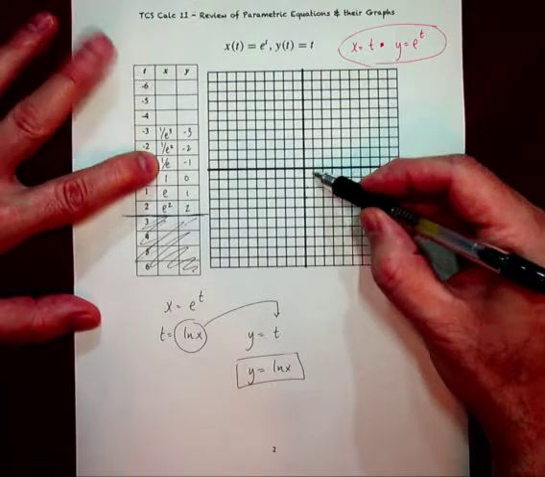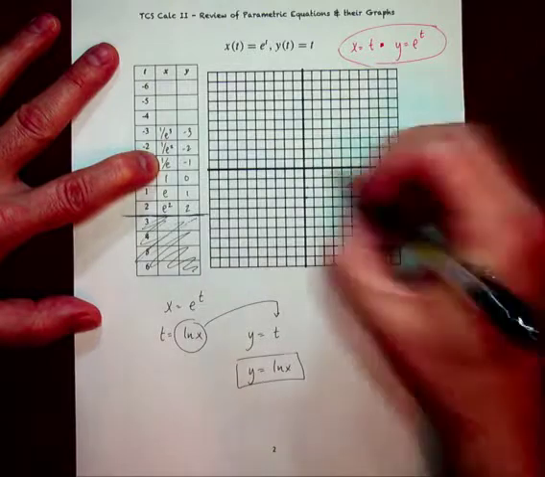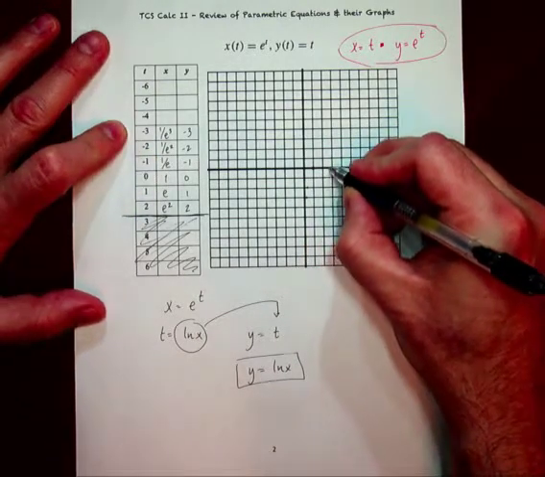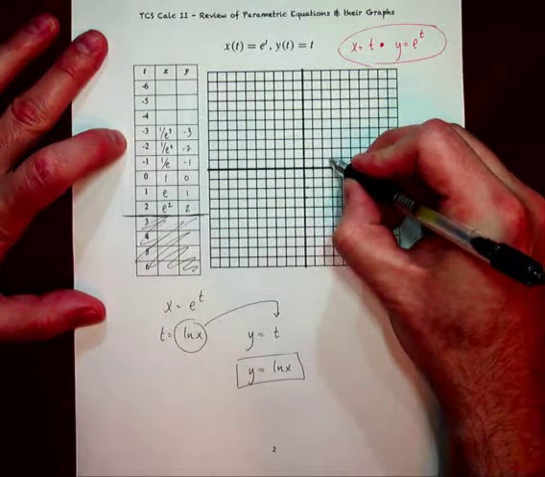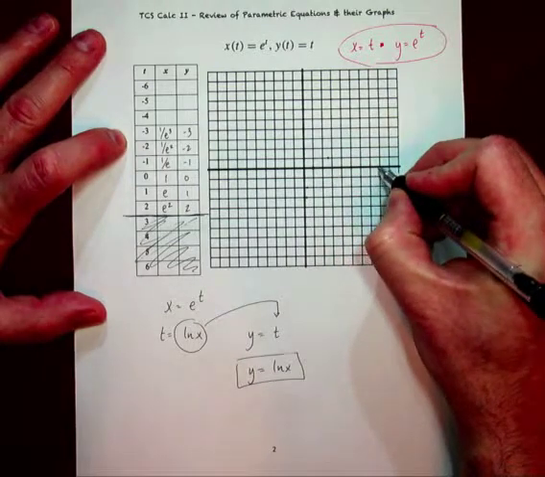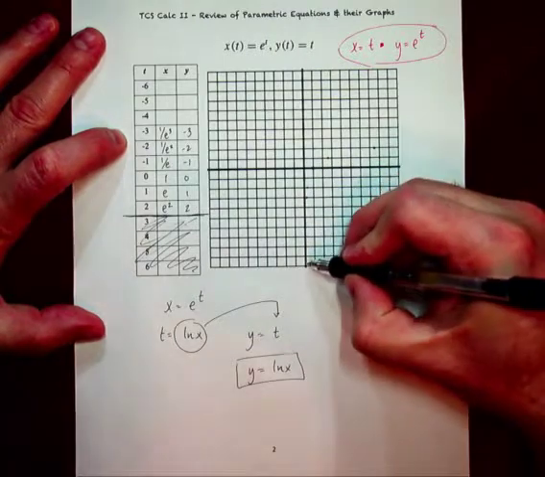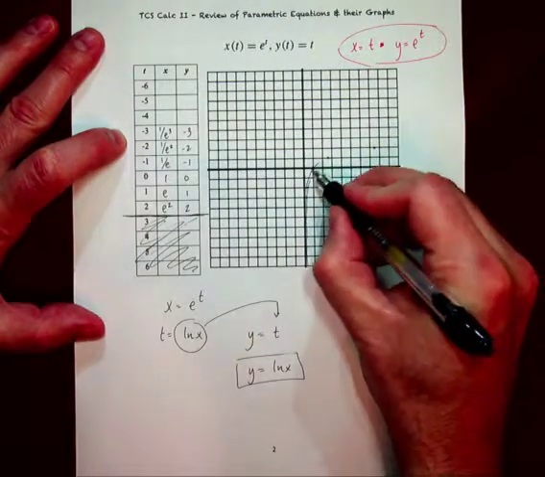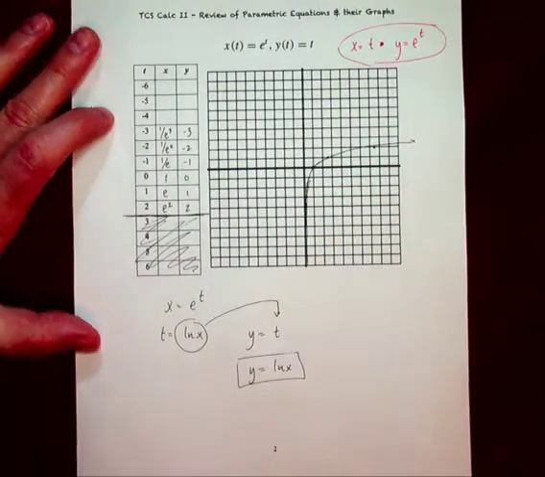And then 1 over e is close to 1/3, so that's at -1. And then we have 1, 0 right here. And then we have e, which is 2.7182, but roughly 2.7 here on the graph, and it's 1. And then e squared is about 7.5, and so it's right here at 2. And we can see the logarithmic curve emerge just from plugging in the values.